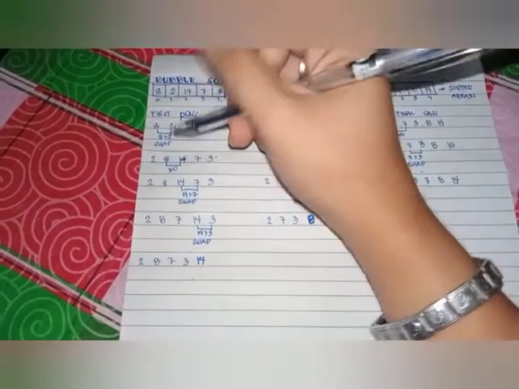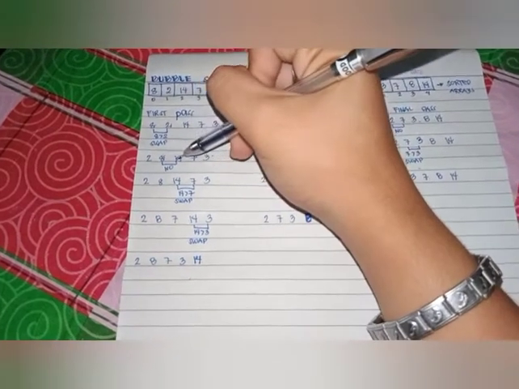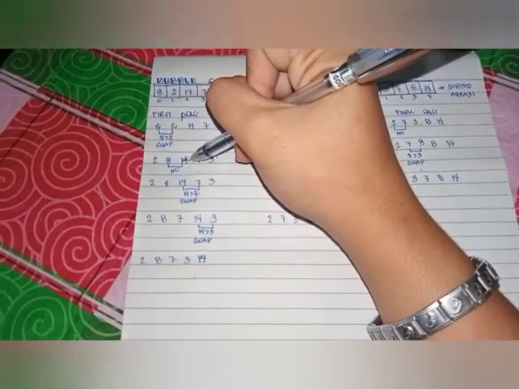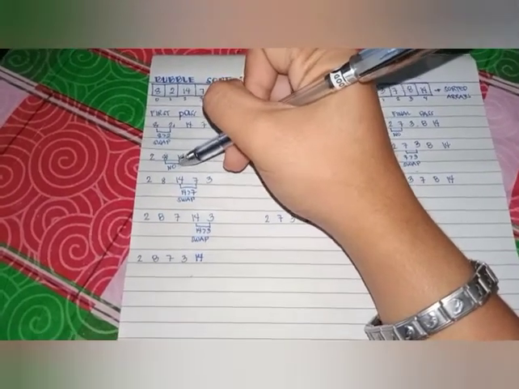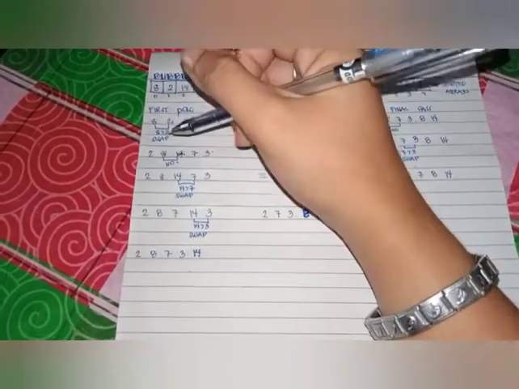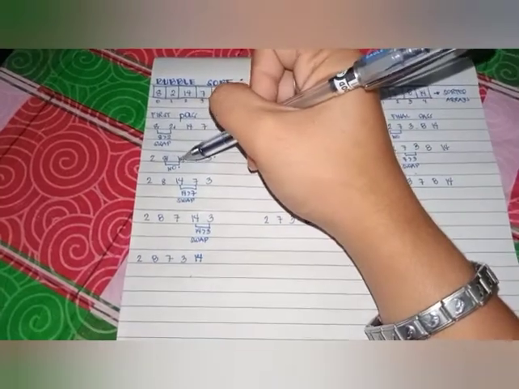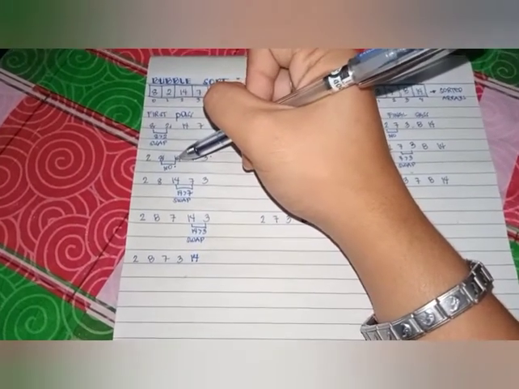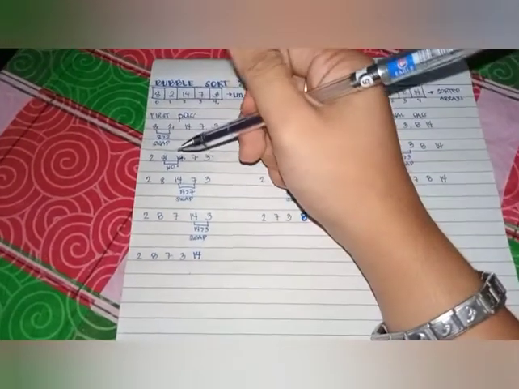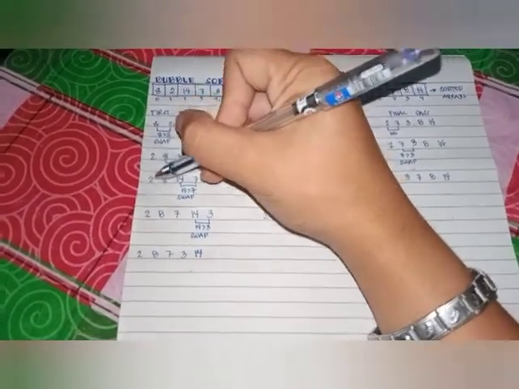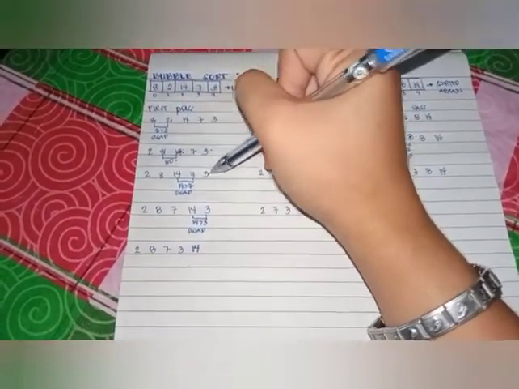So the 8 is less than 14, so it's true. So these two elements do not swap. Since these two elements are in the exact position, we go now to the step 3. So 2, 8, 14, 7, 3.